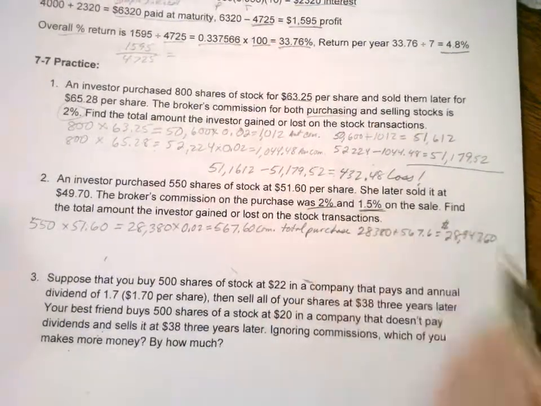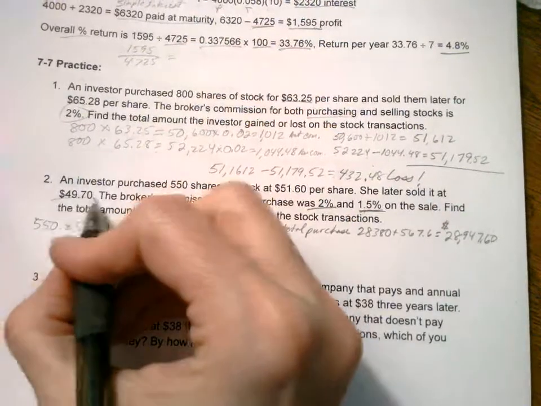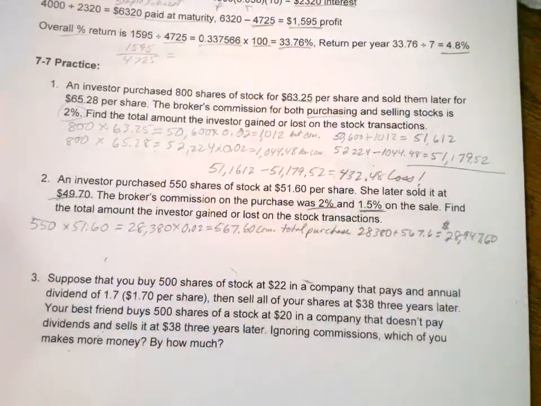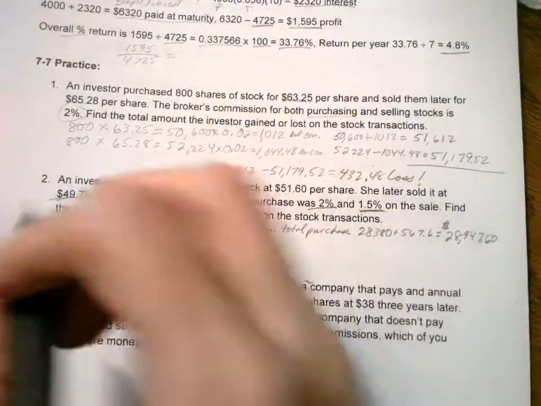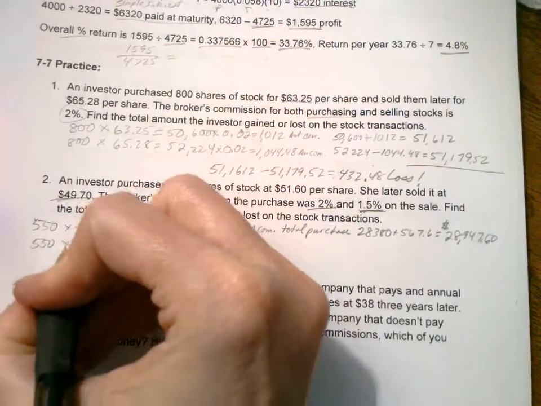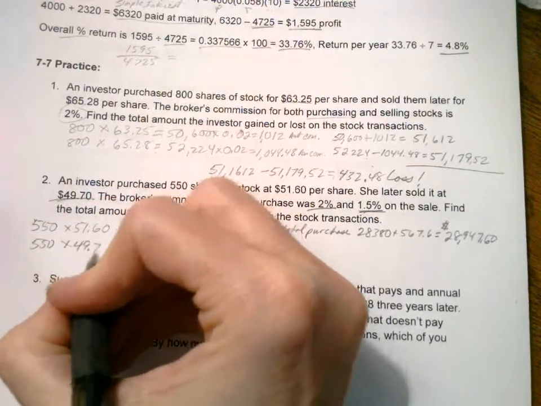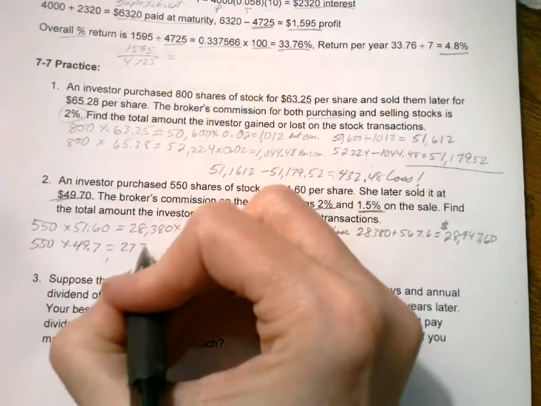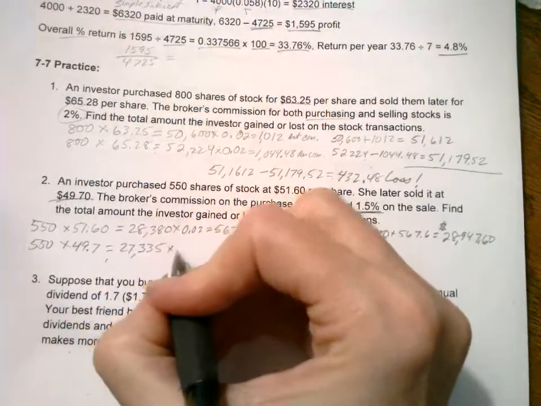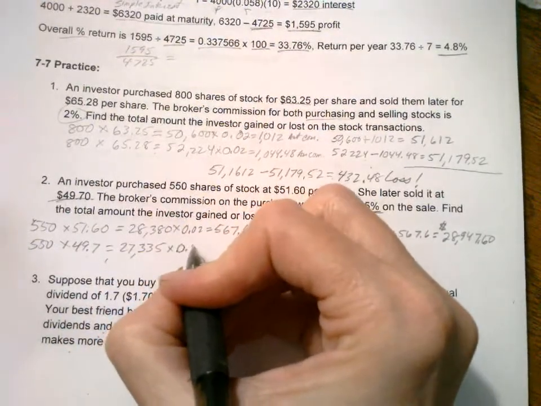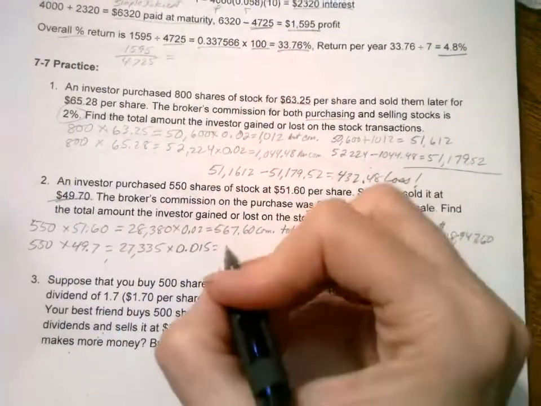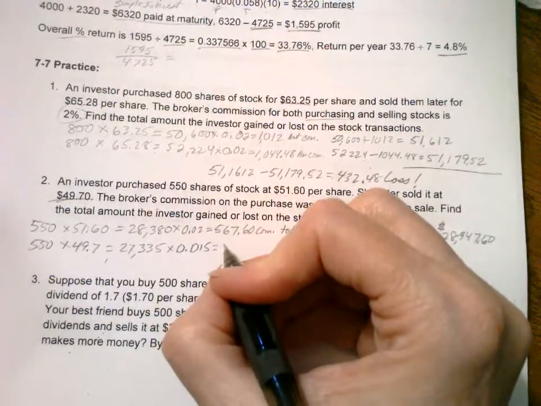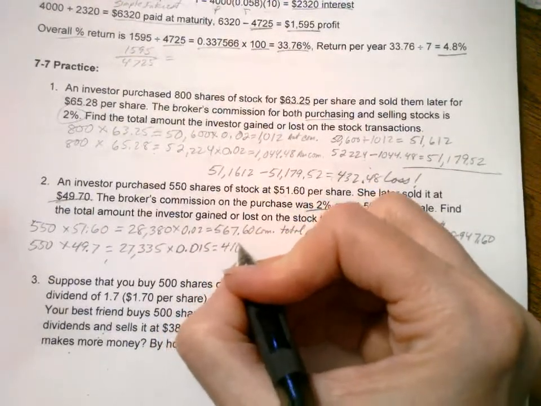And then notice that the sale was a little less. Sold it for this. I think we're looking at a big loss. So clearly bought it for more than she sold it. So let's find out the size of the loss. We sold it all for $49.70. And the broker took a smaller commission, I guess, maybe because they knew right off the bat it was going to be a loss. Who knows?